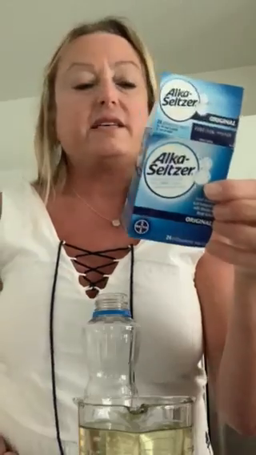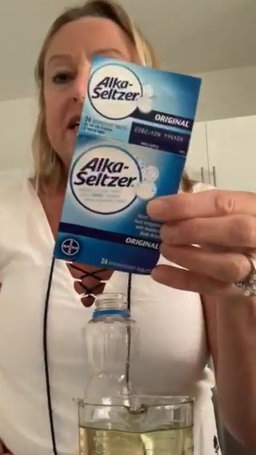So what we're going to do today is create a lava lamp without using electricity. Instead, we're going to use a common household item. I know I keep these around: Alka-Seltzer tablets. The Alka-Seltzer is made up of 3 ingredients: aspirin, sodium bicarbonate, and citric acid. The citric acid is going to react with the sodium bicarbonate and the water, and create carbon dioxide gas.